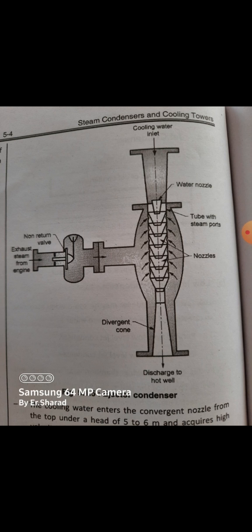The cooling water enters the convergent nozzle from the top under a head of 5 to 6 meter and acquires high velocity while passing through it. Thus steam comes directly in contact with cooling water.